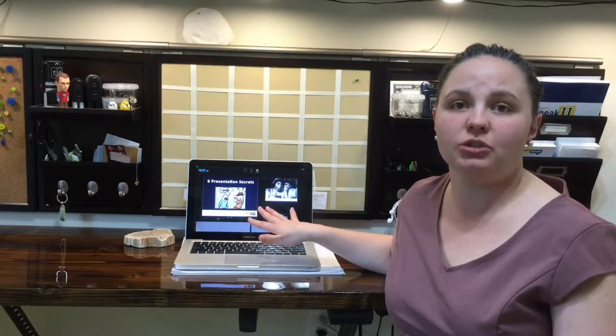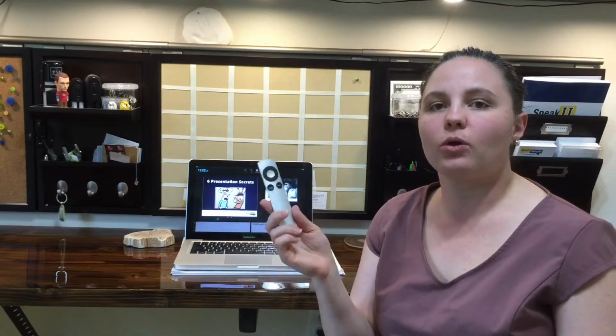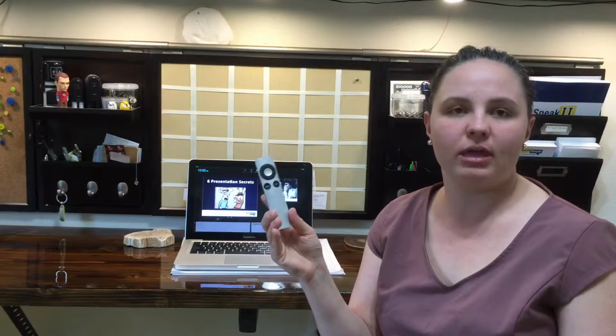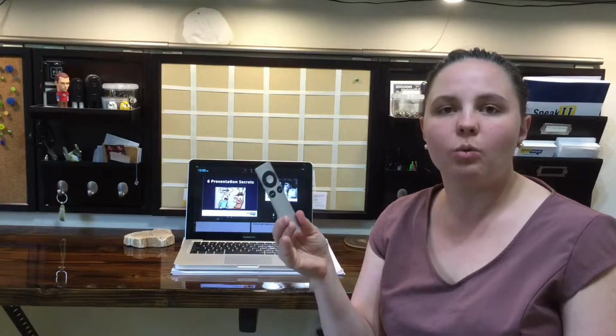In order to change the slides without using the arrow keys, I strongly recommend a remote control. For Apple products, you have the option at least to use the Apple remote control. Well, that was until they started with the new formats, the new computers.